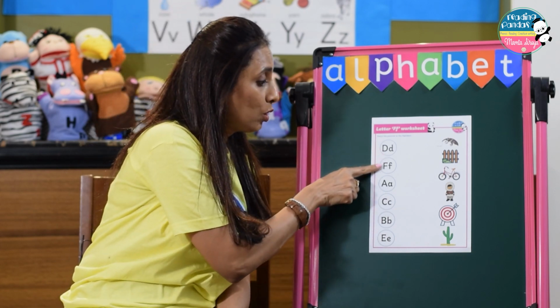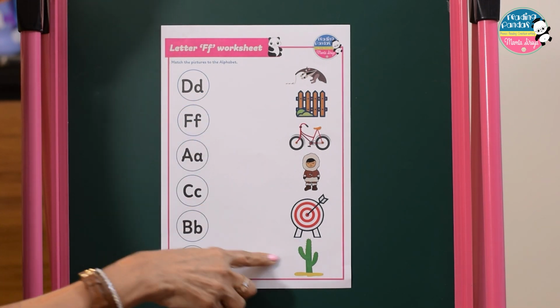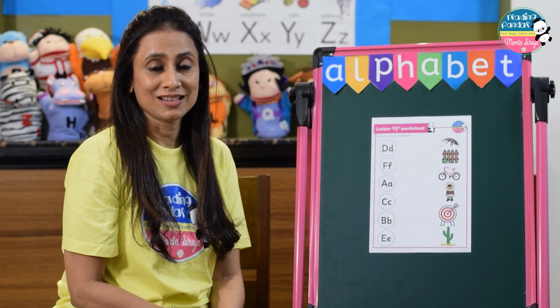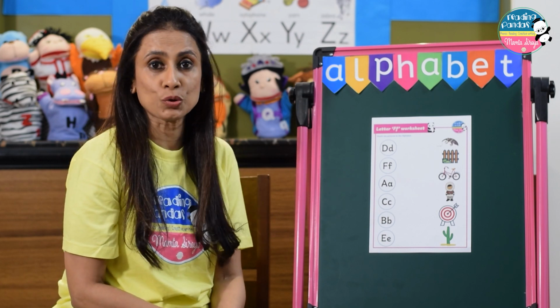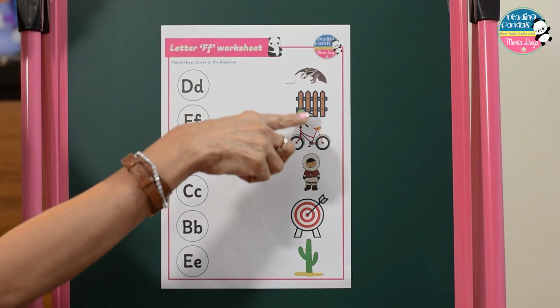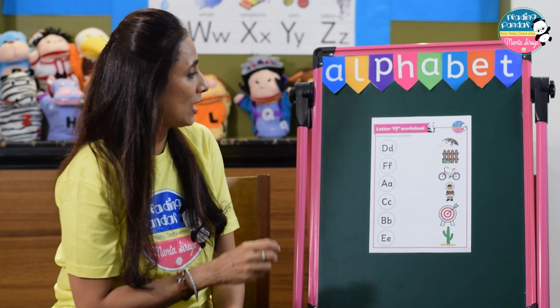We have all these letters on the left side, and here we have these pictures on the right. What we are going to do is match the letter to the correct picture.